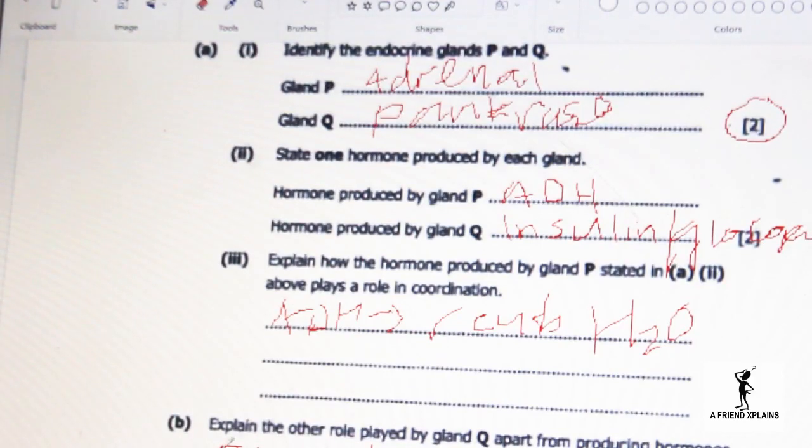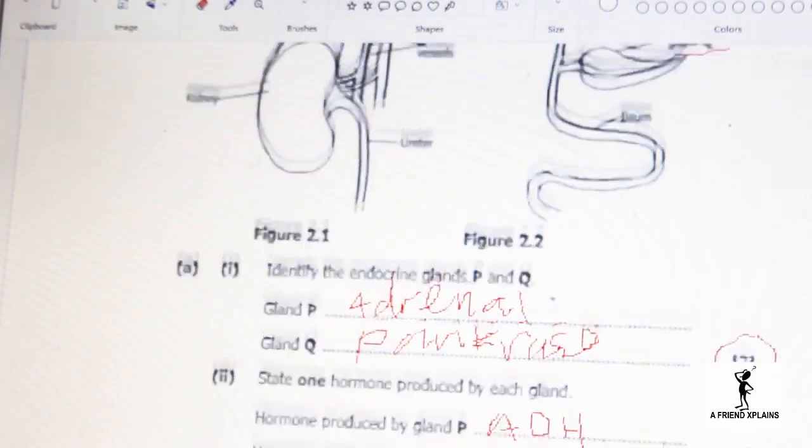So ideally, apart from producing the insulin and the glucagon, it also plays a very important role in producing pancreatic juice that aids in the digestion of those foods that I've mentioned. All right, so that is the end of this question.